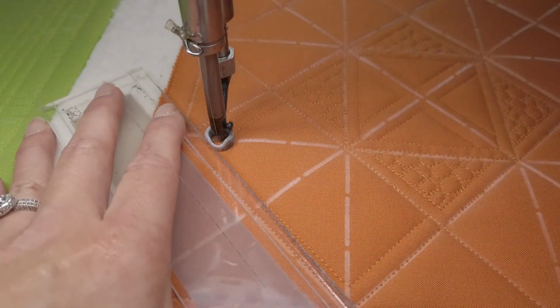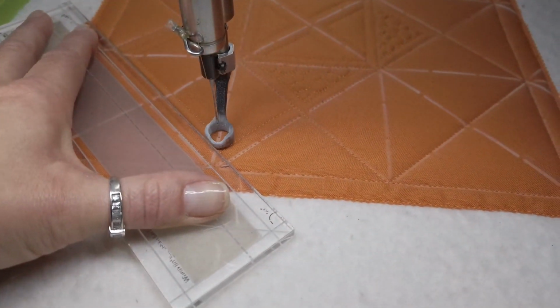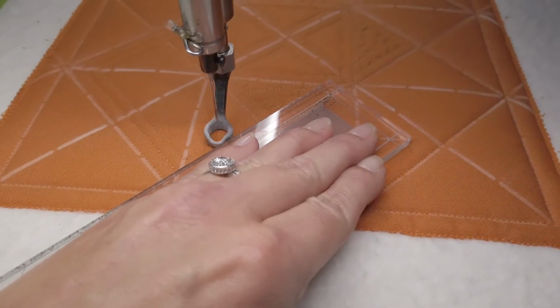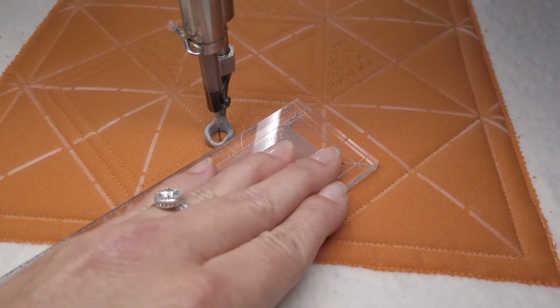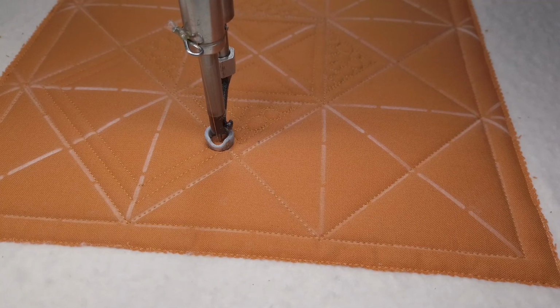But we do need to add something, so maybe I will. I'm just going to do 2. So if I do 2, come down here, and I think I want to add some feathery kind of thing. If I have something to mark with here, I can give myself a little spine.